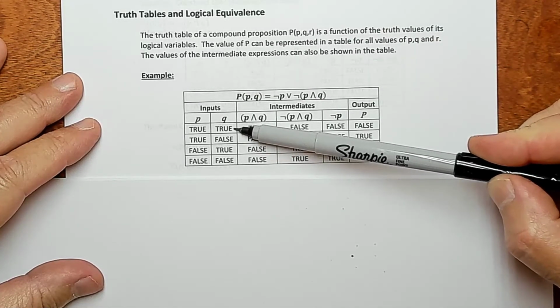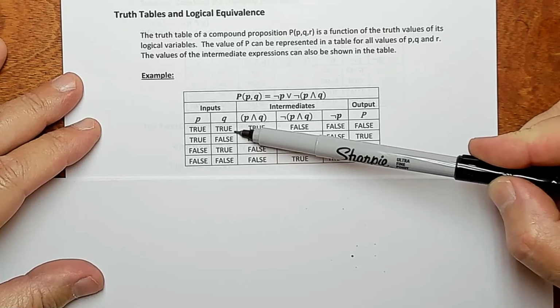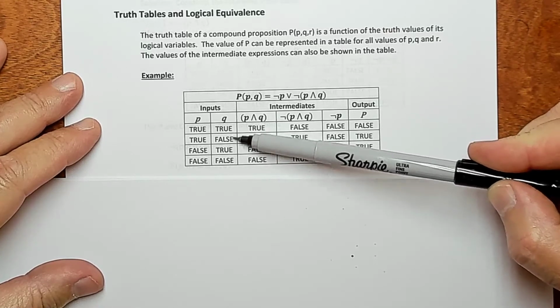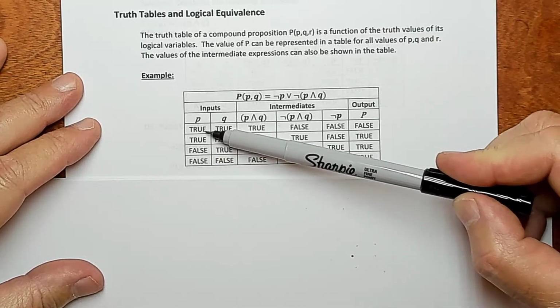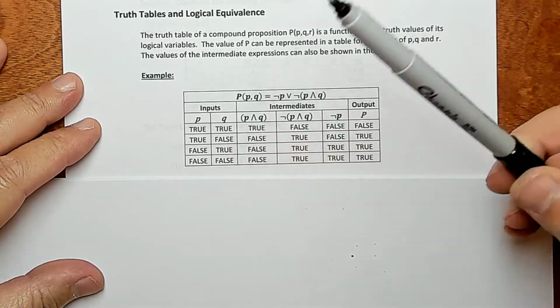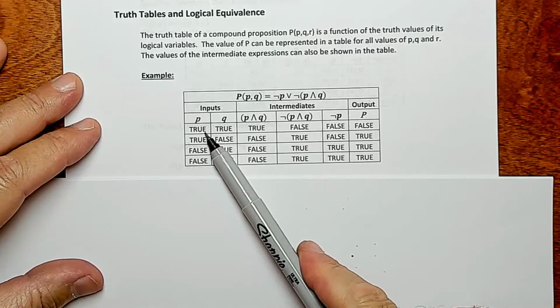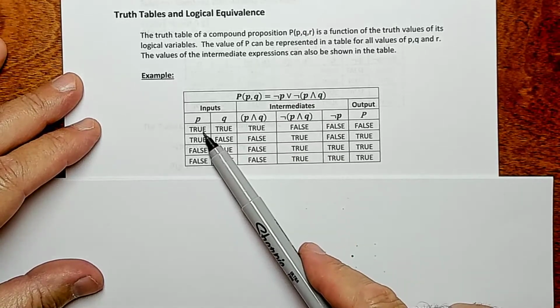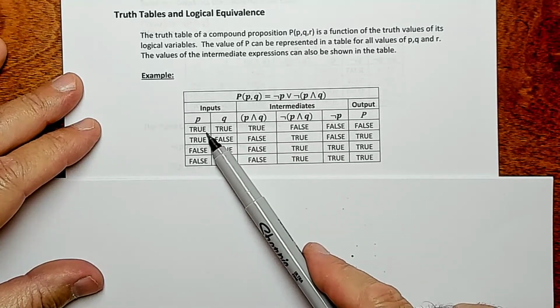Once again, to pay homage, am I saying that word right? Homage to the philosophers. This is the way they did it. They didn't use 0 and 1, they used true and false, because they hadn't invented binary computers yet, I guess. Yeah, in fact, they hadn't.